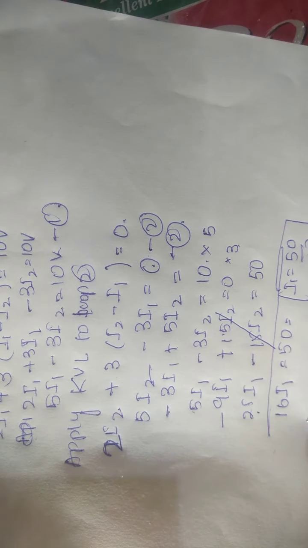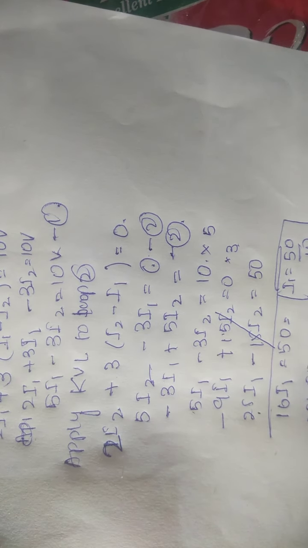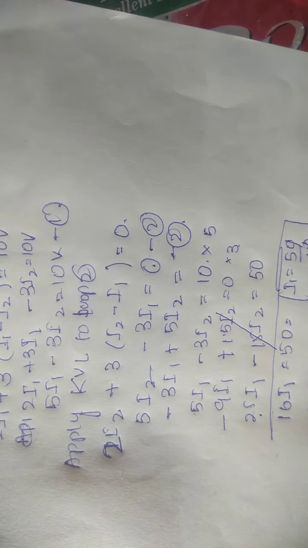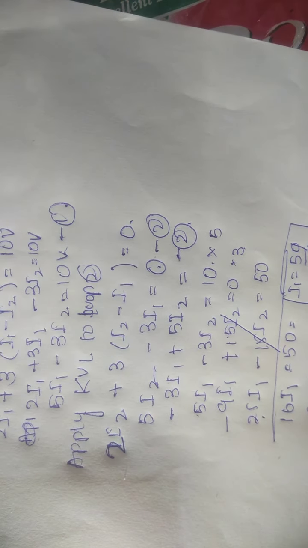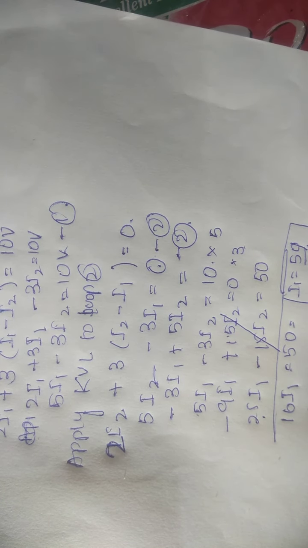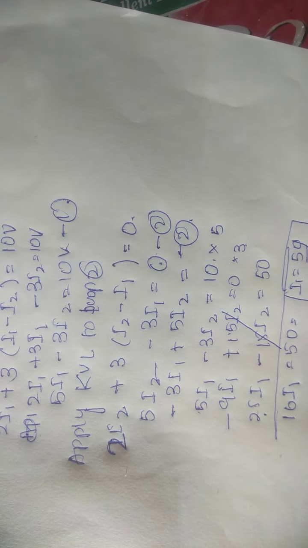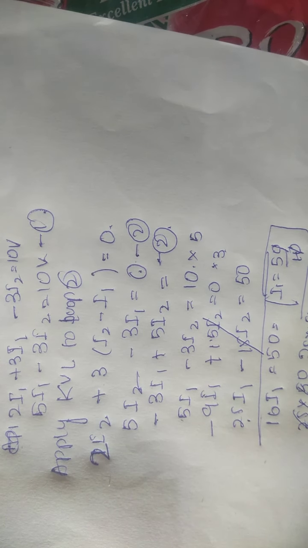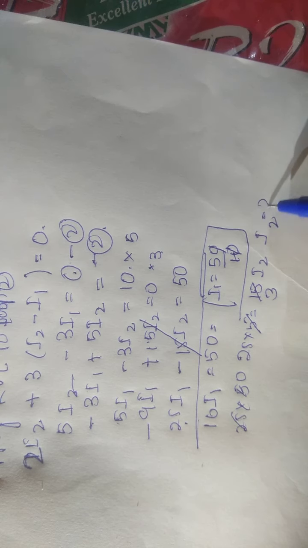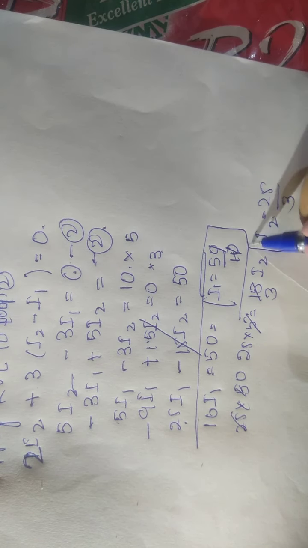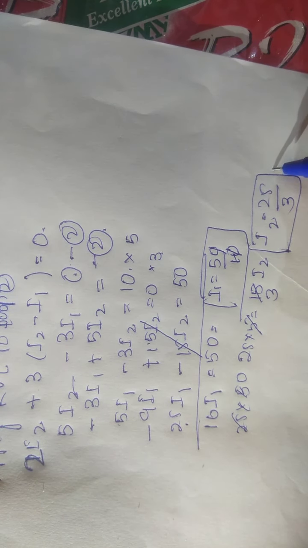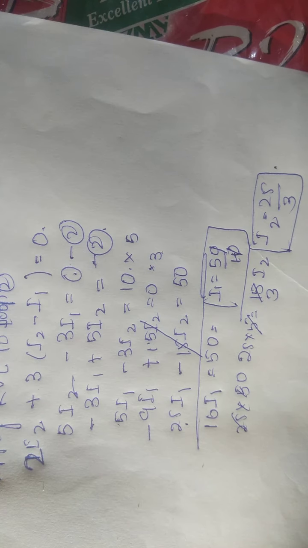I2 equals 25 into 5 equals 15I2. I2 equals 25 divided by 3. This one is I2.